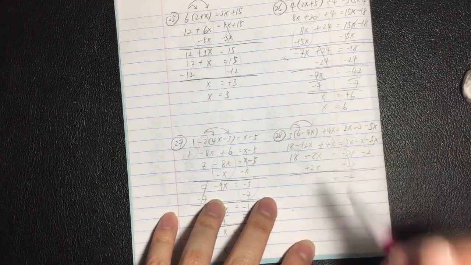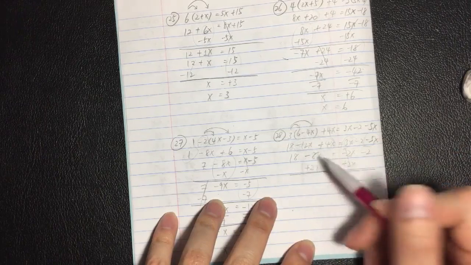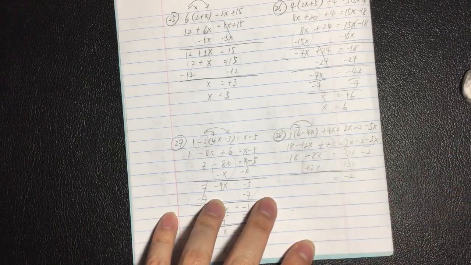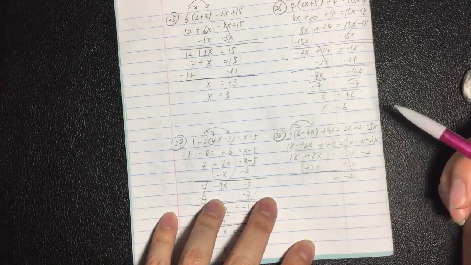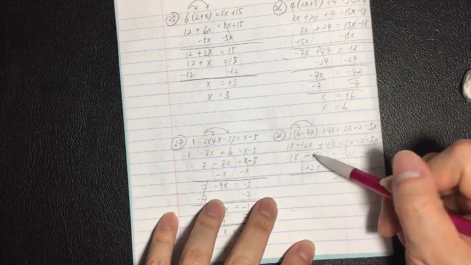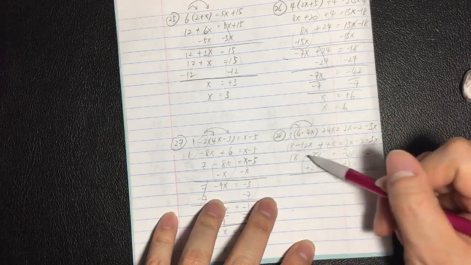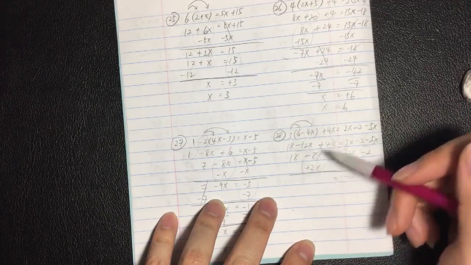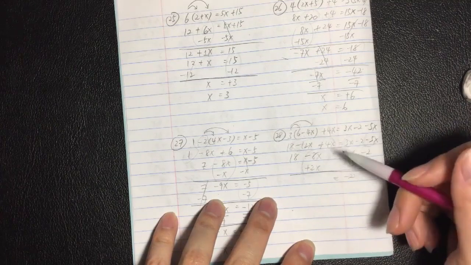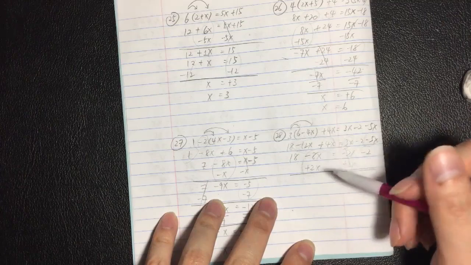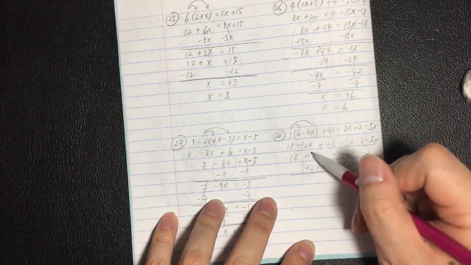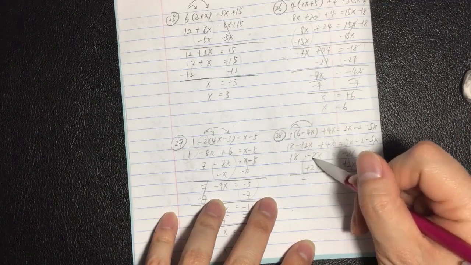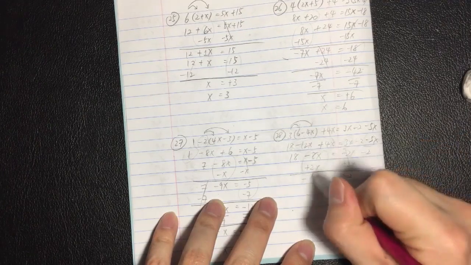On the left side, combine negative 8x and positive 2x. When combining like terms, follow addition rule. Negative 8 plus positive 2. When adding two numbers with different sign, keep the sign from the number that has larger magnitude. Here, negative 8 has larger magnitude, so I keep the negative sign. Subtract the magnitudes. 8 minus 2 is 6.